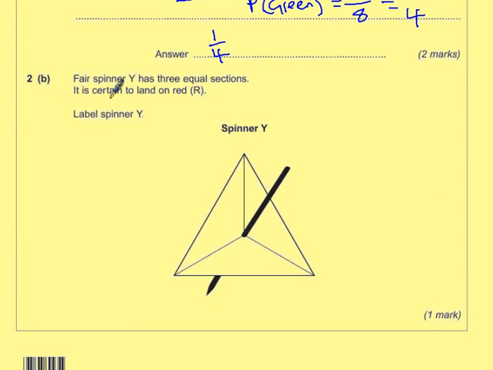Now 2 part B says fair spinner Y has 3 equal sections. It is certain to land on red. Label spinner Y. Well, if it's certain to spin and land on red, all 3 sections have to be red. That spinner is now certain that it's going to land on red because no other sections are any other colour.